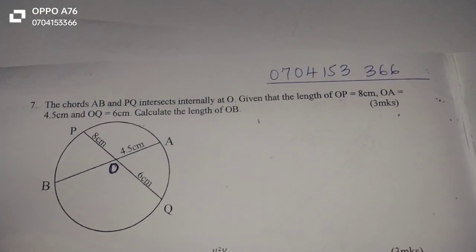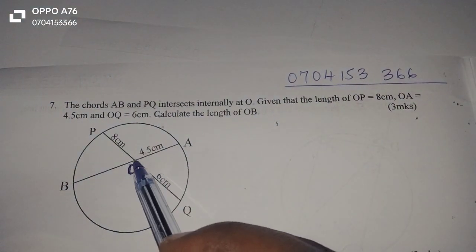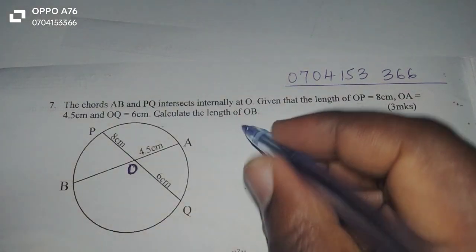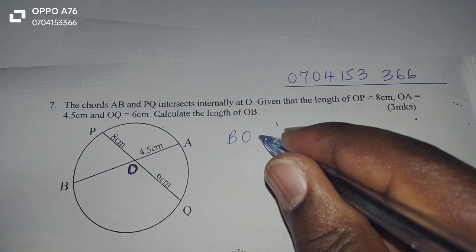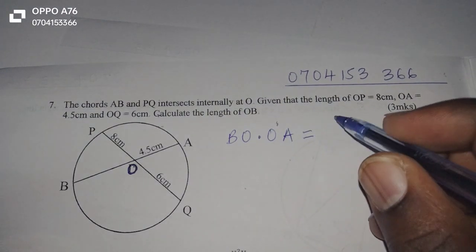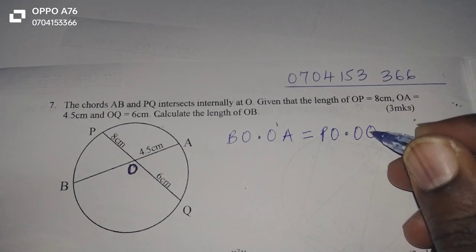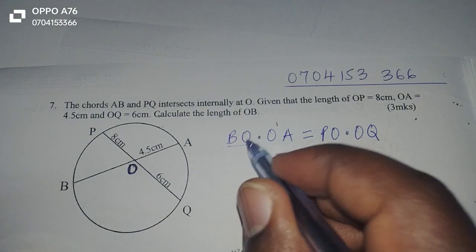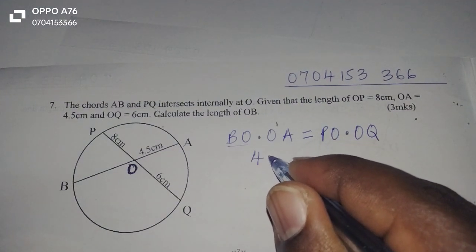When chords intersect internally in a circle, we usually say that up to the point of intersection, we are having, for example, length BO or OB anyway. When we multiply it with OA, this will be the same as when we take PO, then we also multiply with OQ. So now with these values, we can substitute. The length BO is unknown, but the length OA is known to be 4.5.